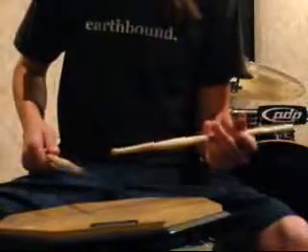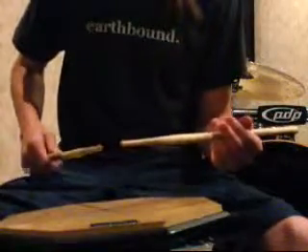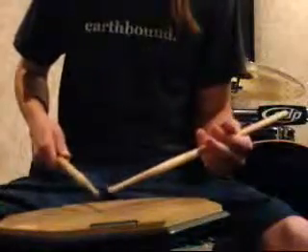Let's consider your accent as the quarter note pulse. So in 4/4 time, we would count it like this. 1, 2, 3, 4. 1, 2, 3, 4. 1, 2, 3, 4. 1, 2, 3, 4, 1.